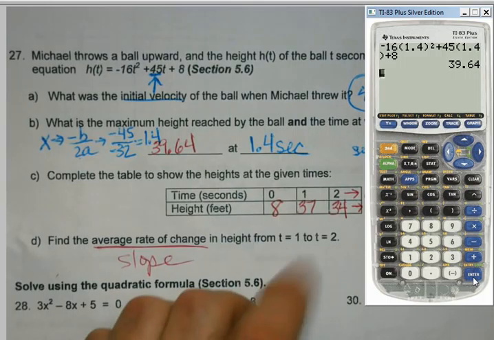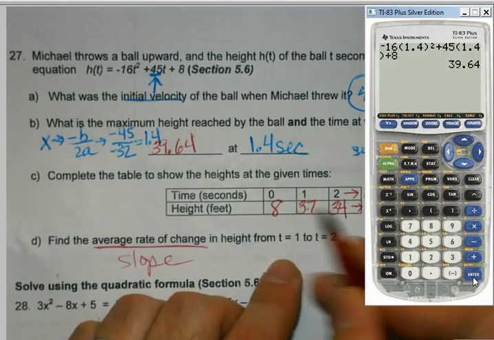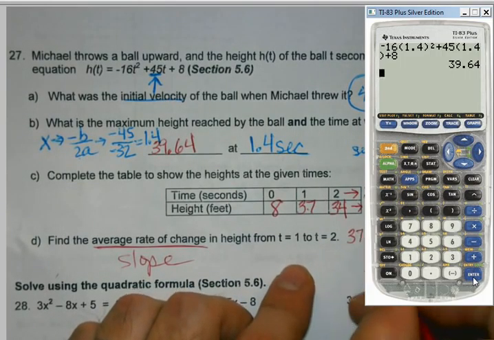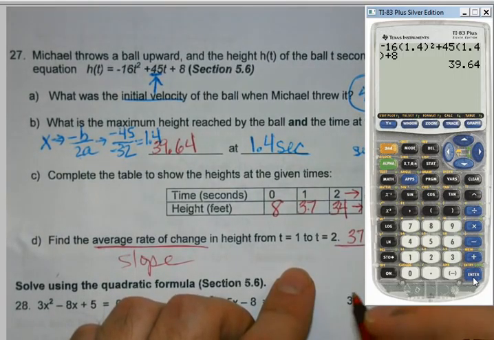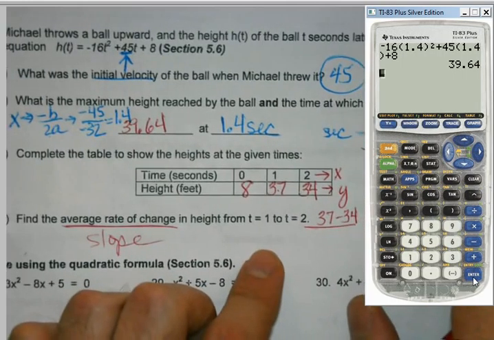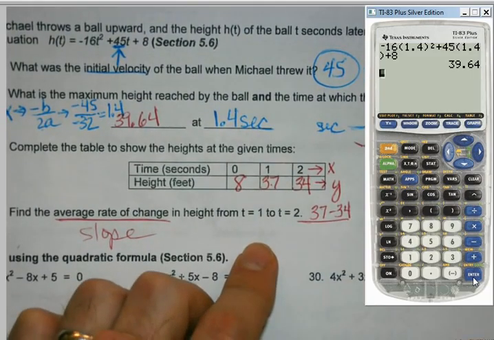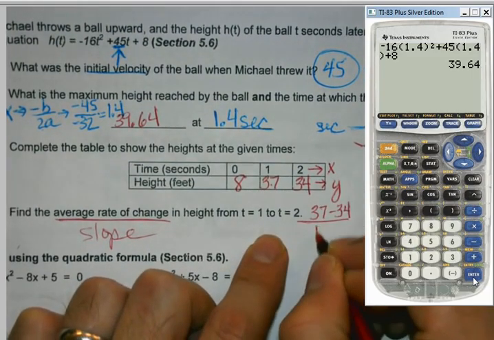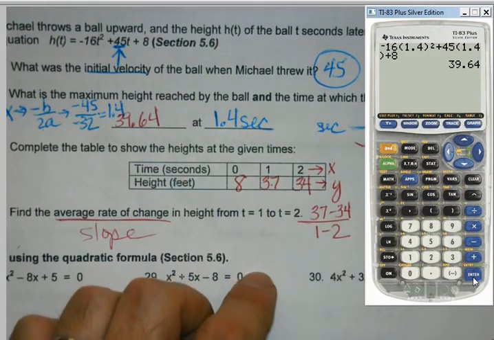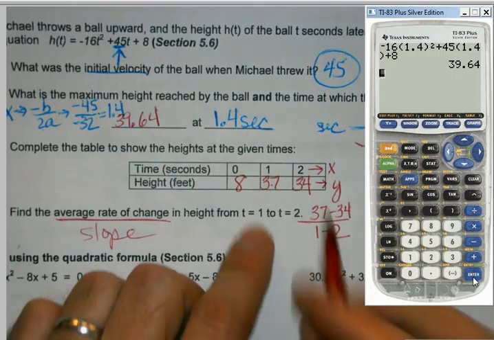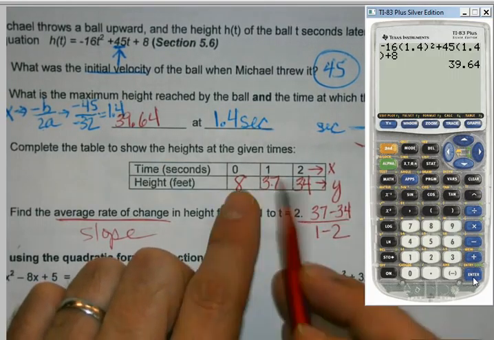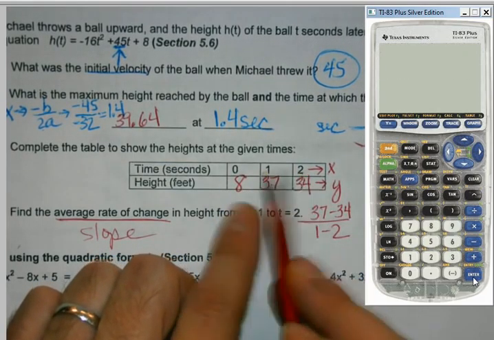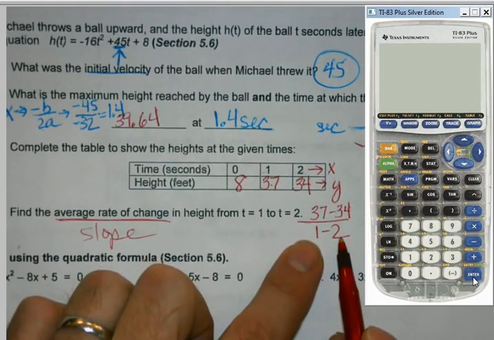So, from 1 to 2. Take the difference of my y's over the difference of my x's. Now notice, 37 minus 34, I have to do the same order with my seconds. I can't turn this into 2 minus 1.